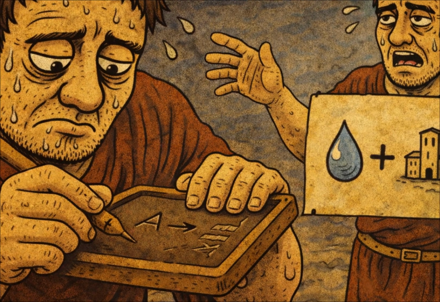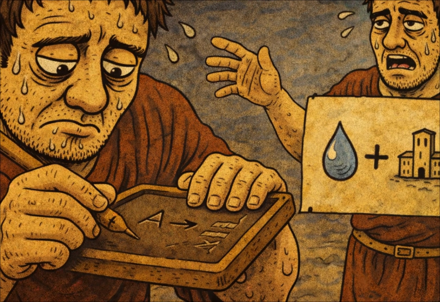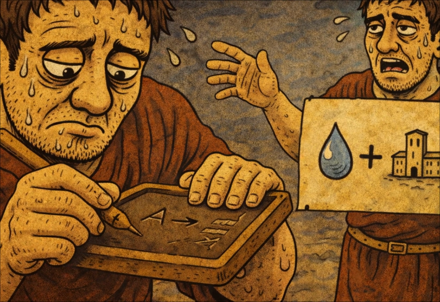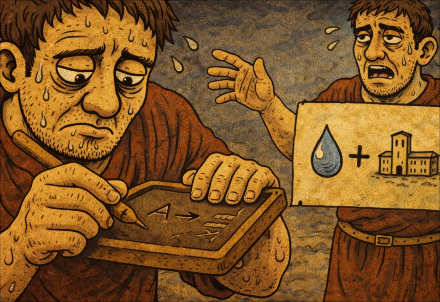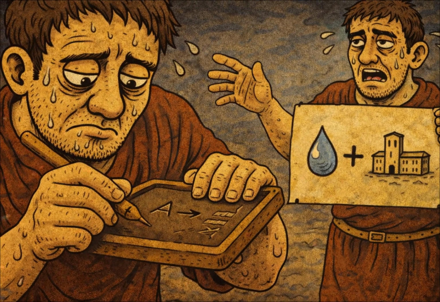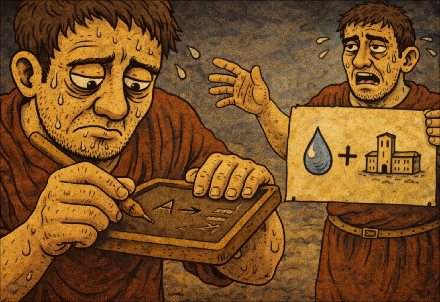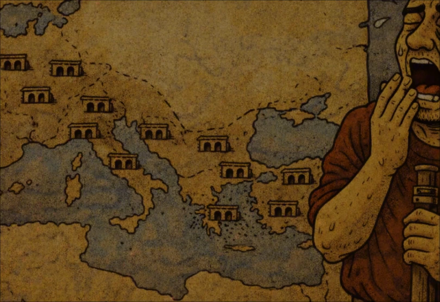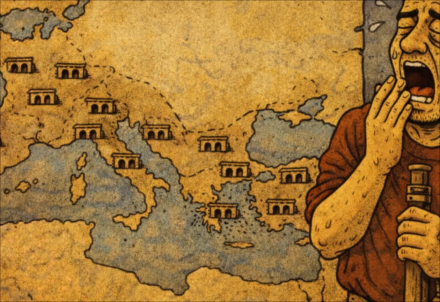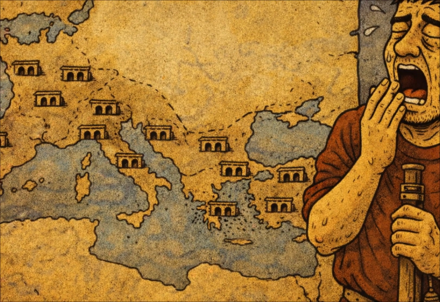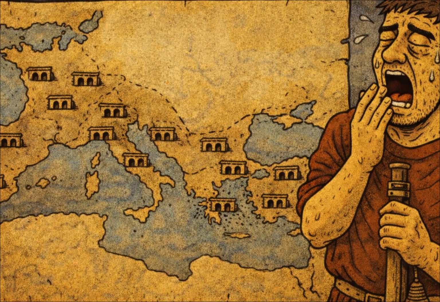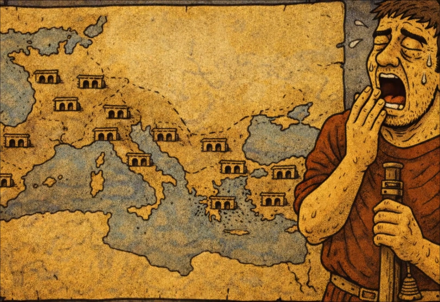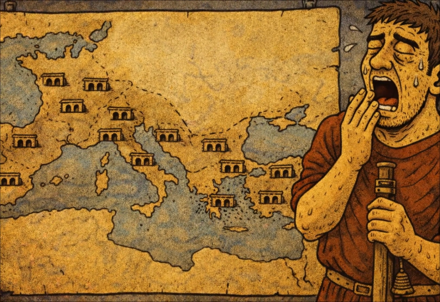The Aqua Appia was 16.4 kilometers long. It ran almost entirely underground. The source of the Aqua Appia was located along the Via Prenestina, a road extending east from Rome. The intake structure was positioned at an elevation of approximately 30 meters above sea level. The outlet was located near the Forum Boarium in Rome, at an elevation of approximately 20 meters. This created a gradient of 10 meters over 16.4 kilometers.